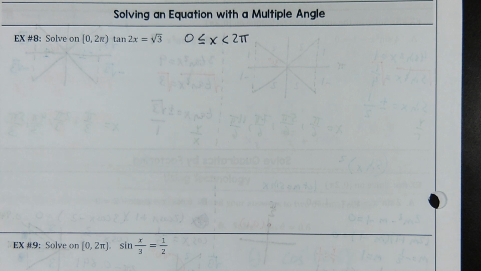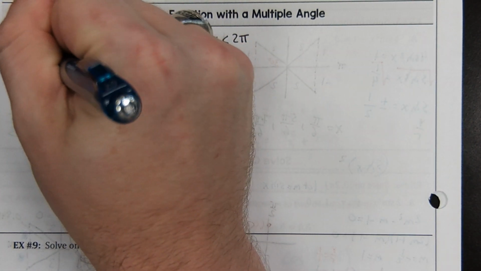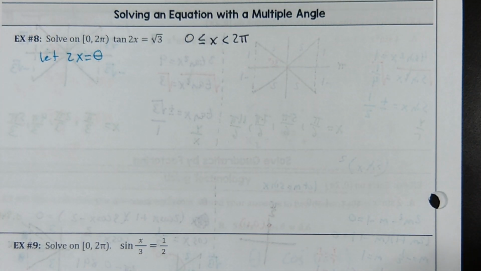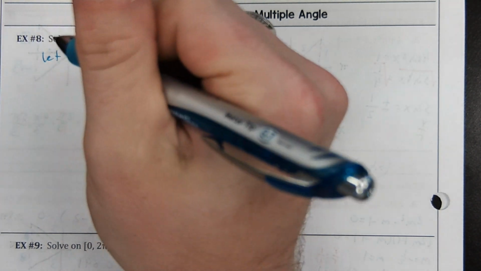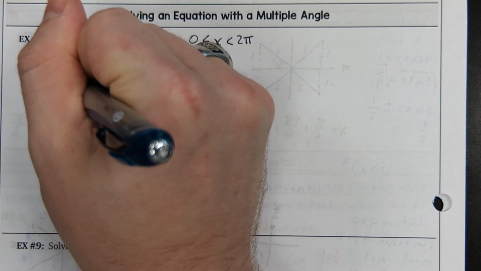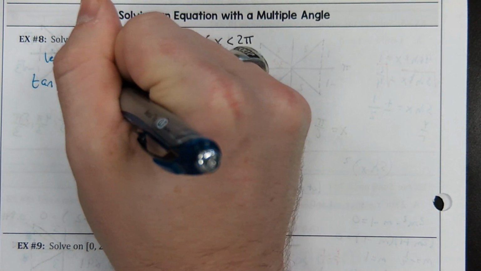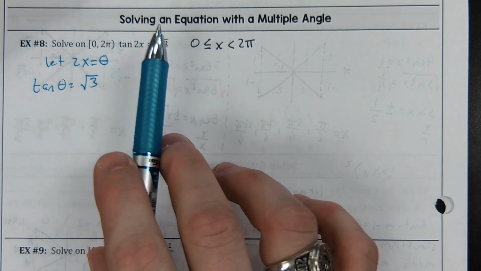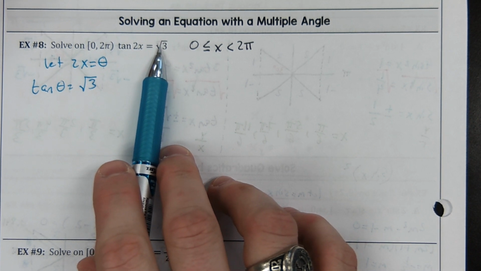Because the very first thing I'm going to do is make a substitution for x. That way I can make this easier on my brain. Let's let 2x equal theta. The question no longer says, where does tangent of 2x equal root 3? Now the question says, where does tangent of theta equal root 3? But we have an issue here, because we just discussed that this should have 4 answers.